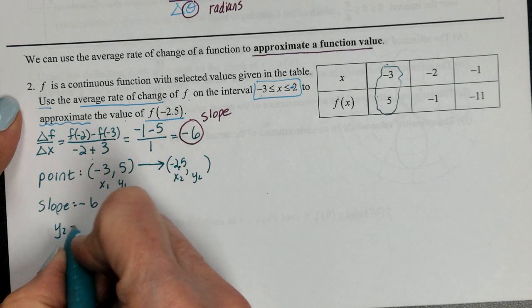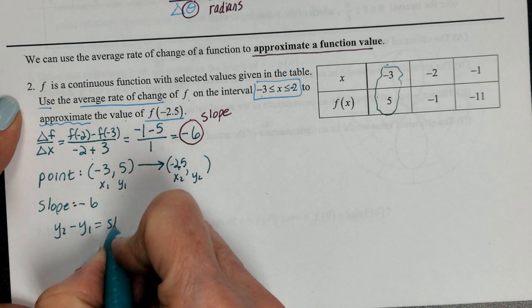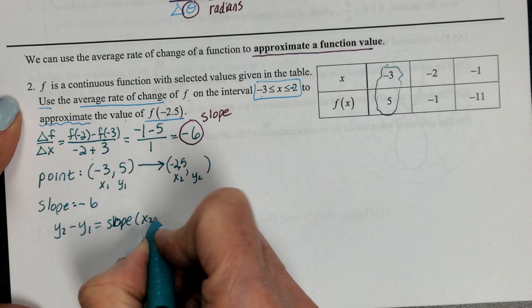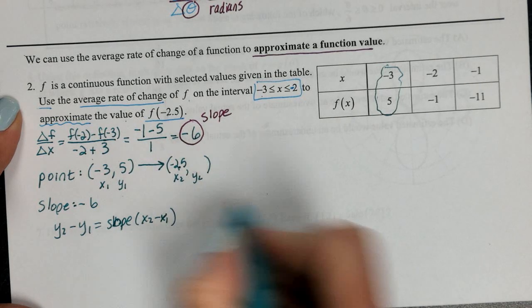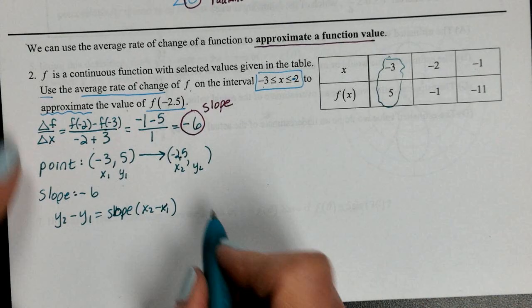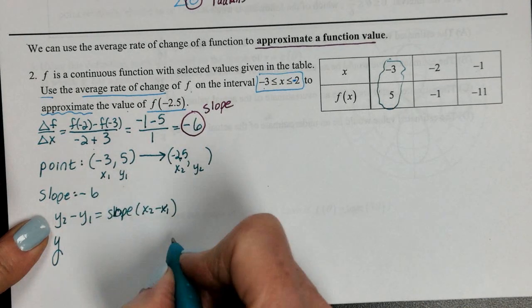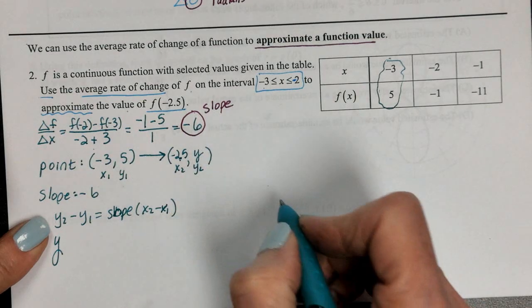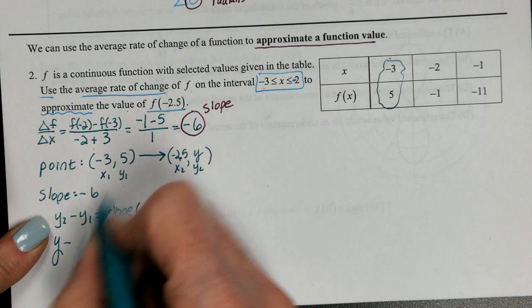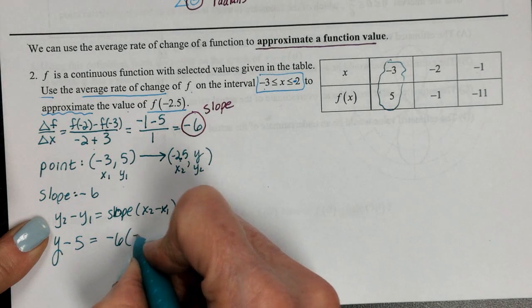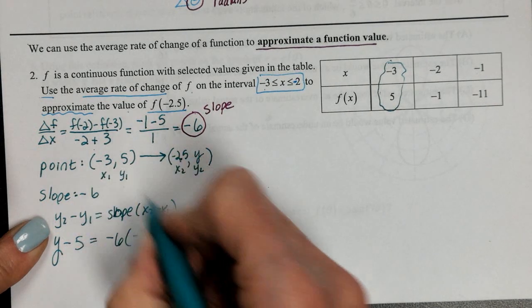That is y2 minus y1 is equal to the slope times x2 minus x1. Okay? So y2 is what I'm looking for. I'm going to call that just a plain y. That's what I'm looking for. Minus y1 is equal to the slope times x2 minus x1.